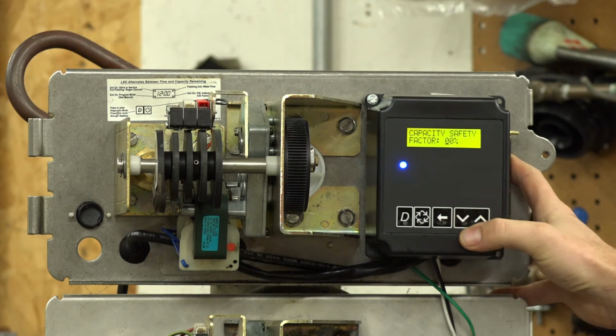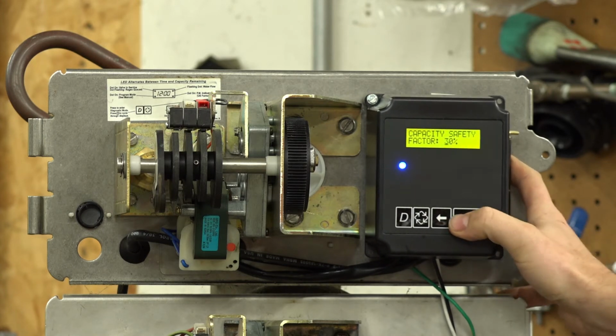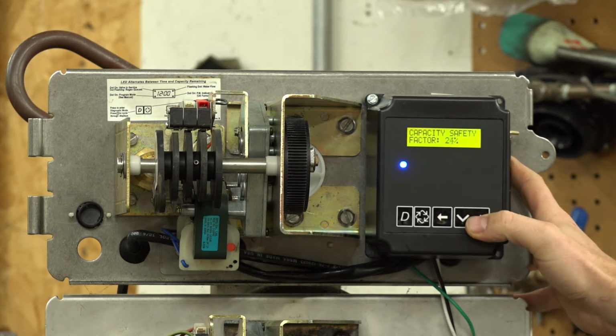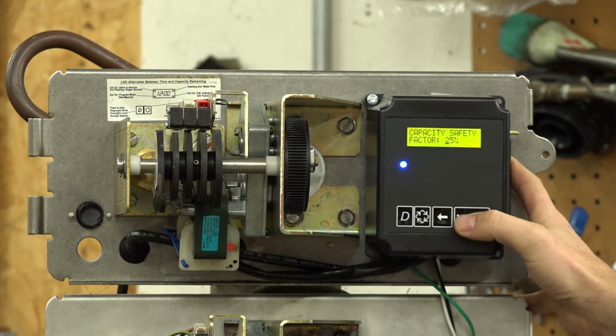Capacity safety factor is where you're going to select your reserve or your fixed reserve by putting in a safety factor. For a single, we'll put in 15%. Is that pretty common? Yeah, standard.